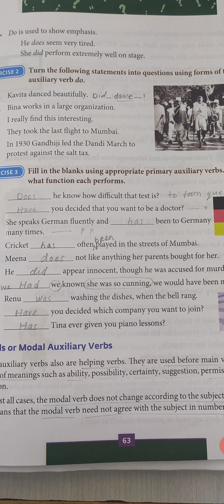That is the quality given or the attribute given. But we see, if you are to make a simple sentence, it would have been we had known, because it is a perfect sentence.